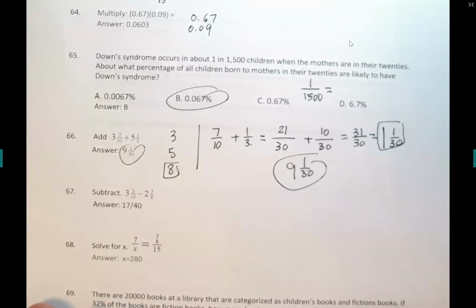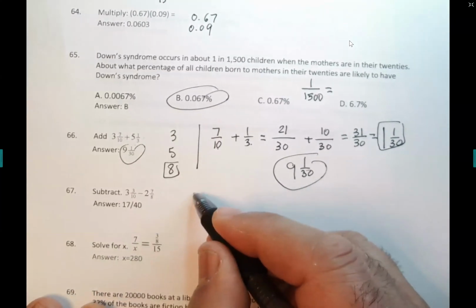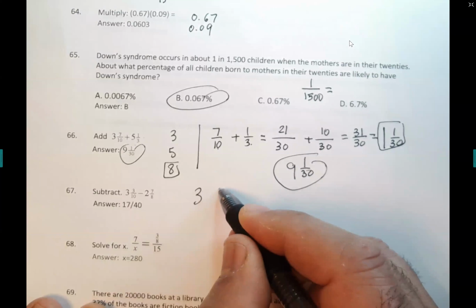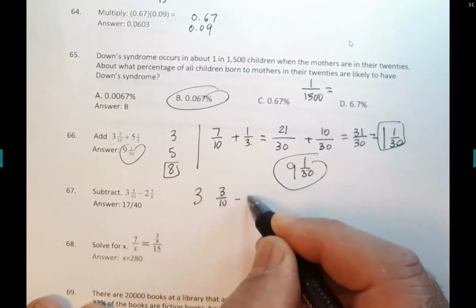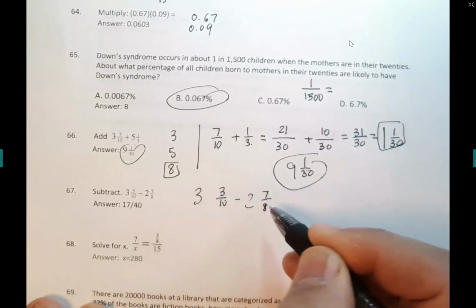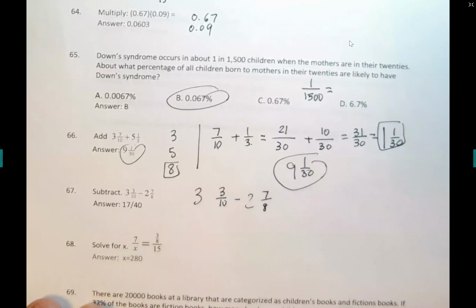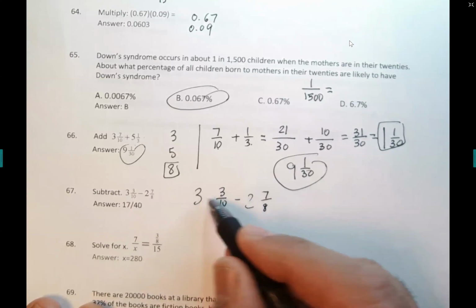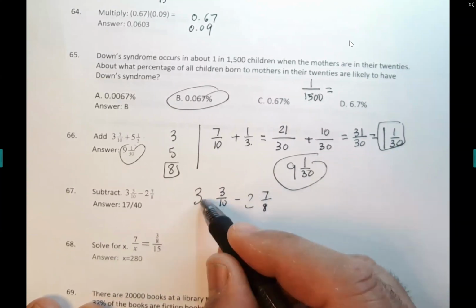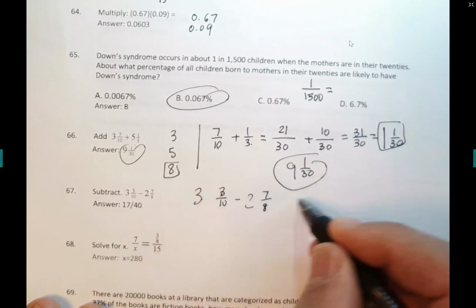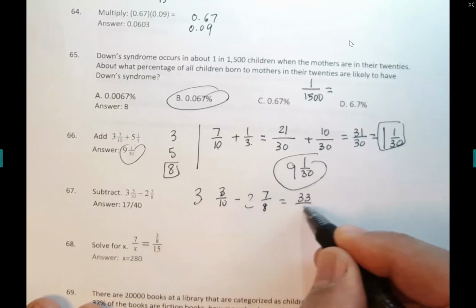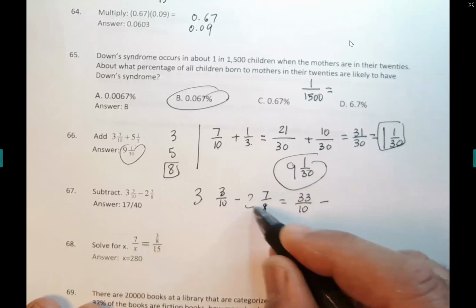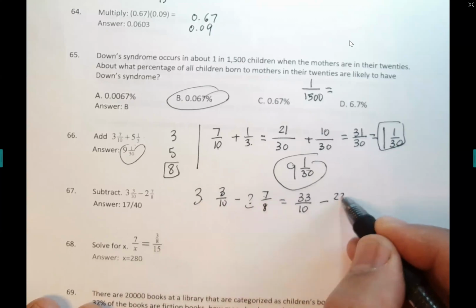Subtract 3 and 3/10 minus 2 and 7/8. Okay, let me show you another way to do that. You can change this to improper. 10 times 3, 30, plus 3, 33 over 10. And 8 times 2, 16, plus 7 is 23 over 8.